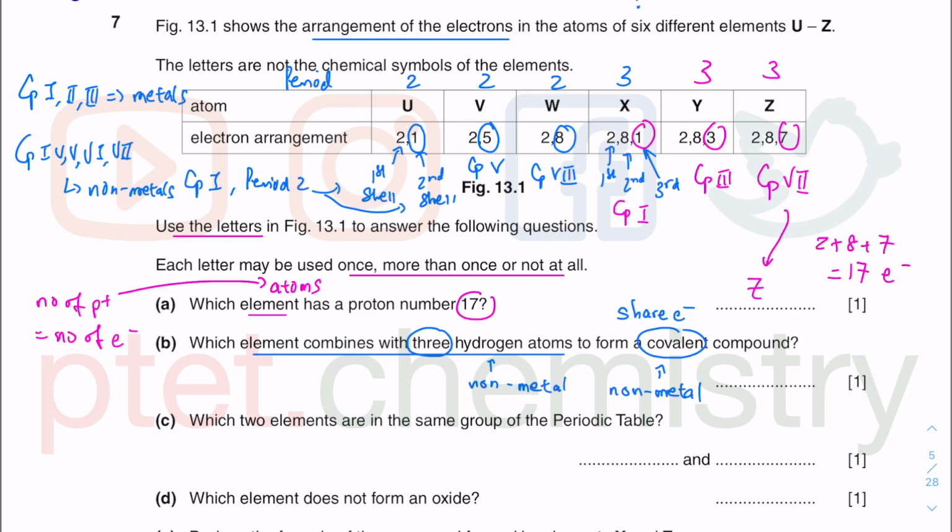So this one cannot be the answer because it's group 1, this cannot be the answer because it's group 1, this cannot be the answer because it's group 3, and this cannot be the answer because it's fully filled already. So it must be V or it must be Z, but then it combines with 3 hydrogen atoms. This one only needs to share 1 electron. Hydrogen will share 1 electron.